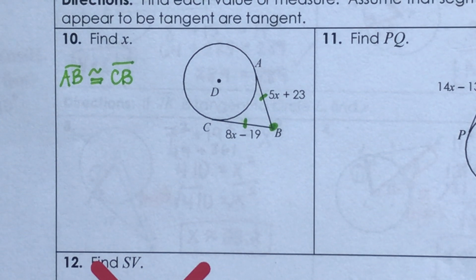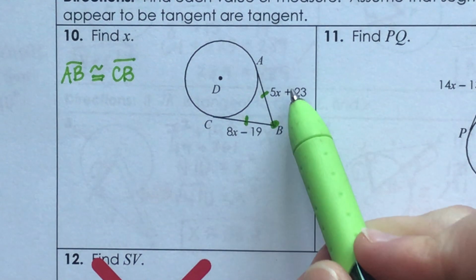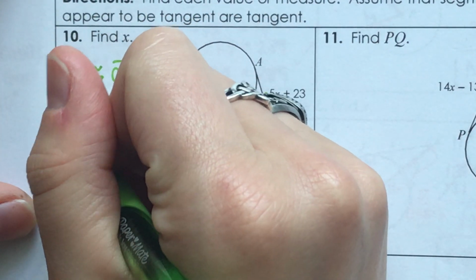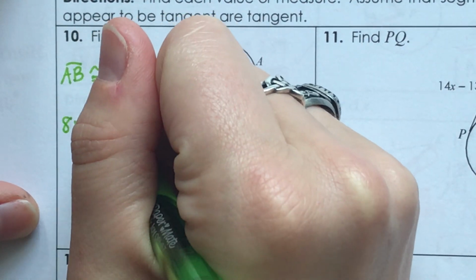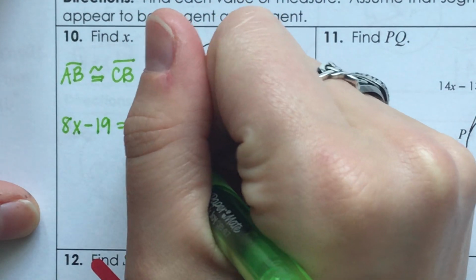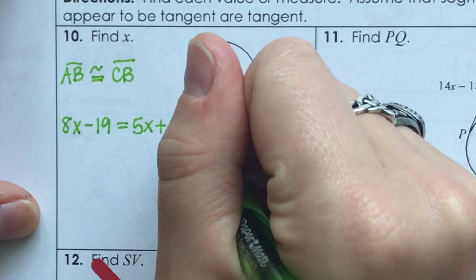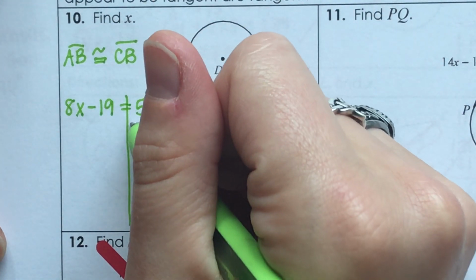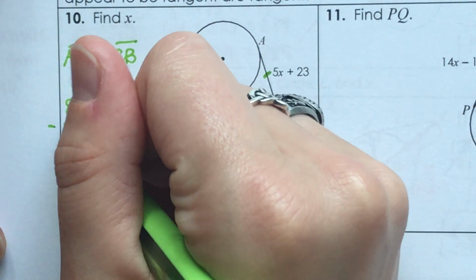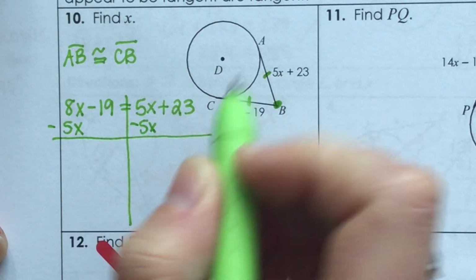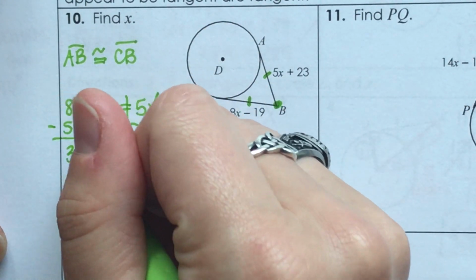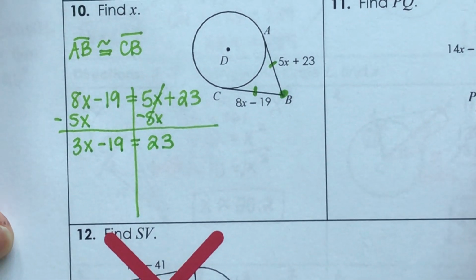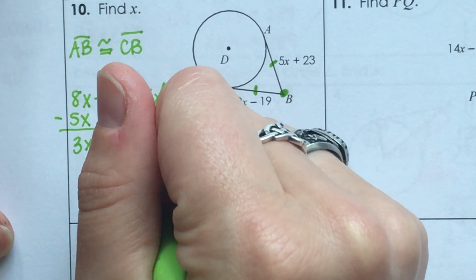So since they are the same, I can solve this by just taking these two equations and setting them equal to each other. So I'm going to do 8x minus 19 equals 5x plus 23. And then it's just a normal algebra problem that I know how to do. So first thing is I'm going to get my x's together. So I'm going to subtract 5x, because it's the smaller one, from both sides. I get 3x minus 19 equals 23. I then move all my constants together, so I add 19 on both sides.